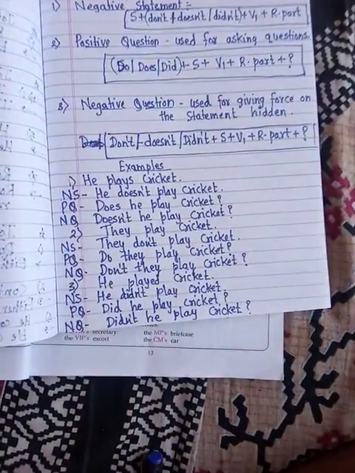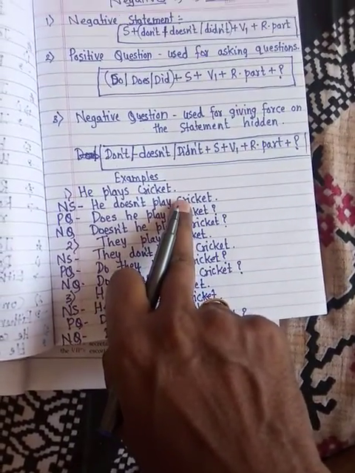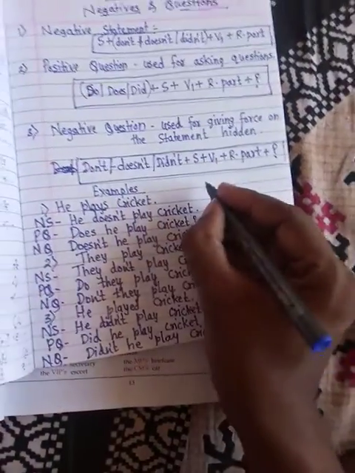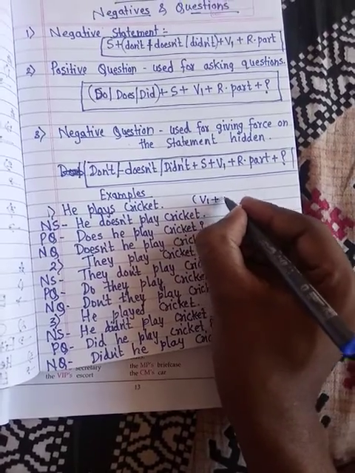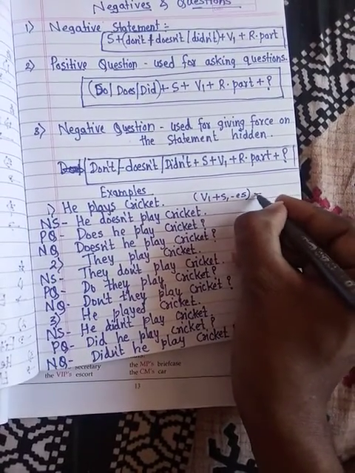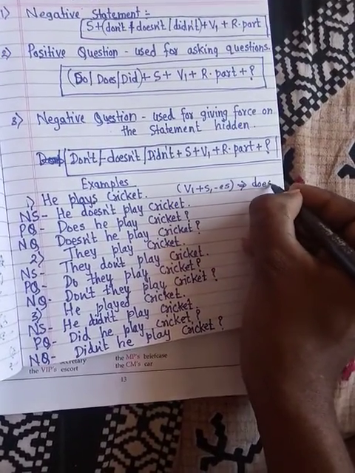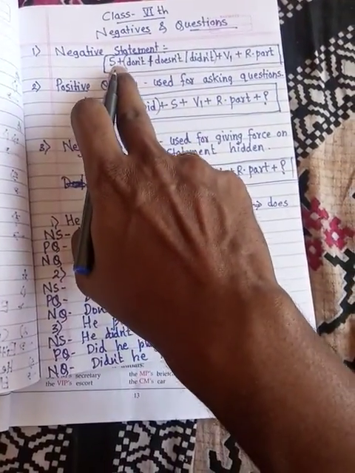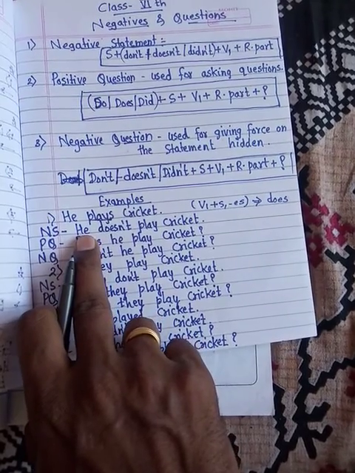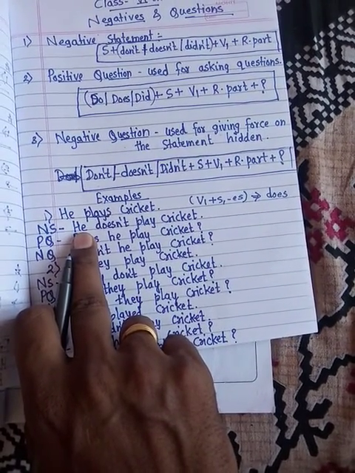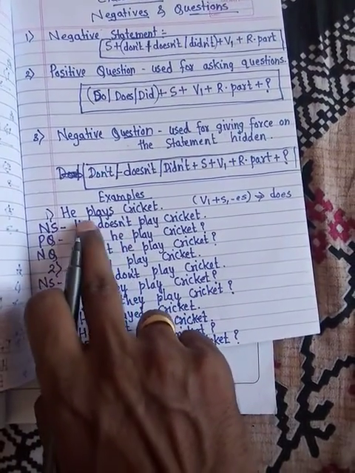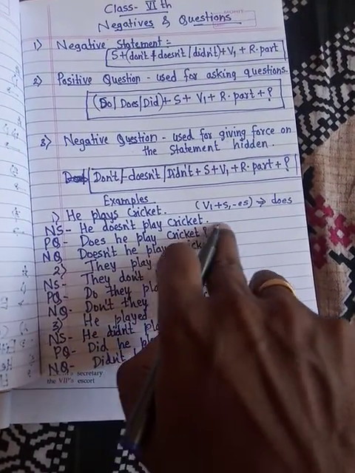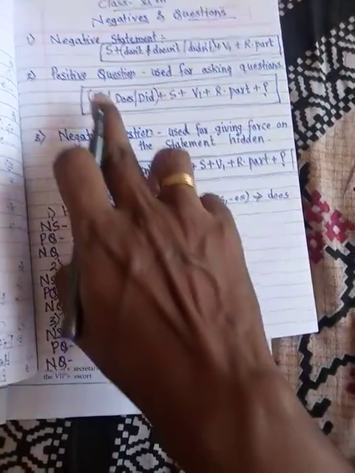Now let us see the examples. See here, he plays cricket. Now plays, what is the verb? Plays, P-L-A-Y-S. Which form of the verb? It is V1 plus s or es. For V1 plus s or es, which helping verb is used? Does. So for negative statements, the formula is: subject as it is, he, then don't, doesn't, or didn't. V1 plus s or es means we use doesn't. Then the first form of the verb as per the formula, play, the remaining part as it is, and then full stop. He doesn't play cricket.